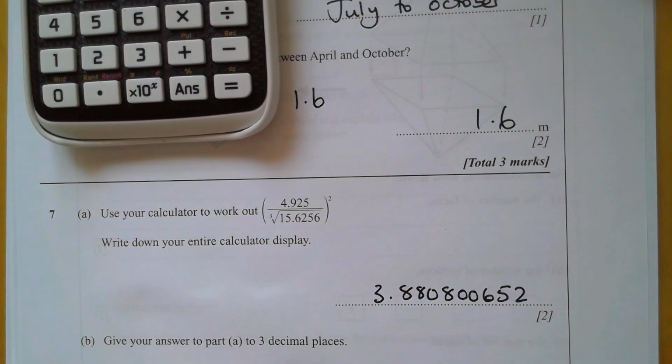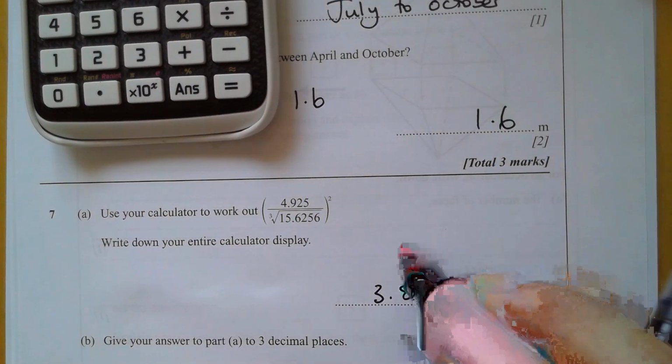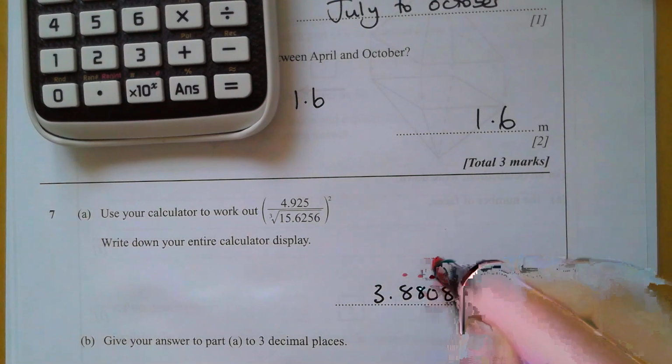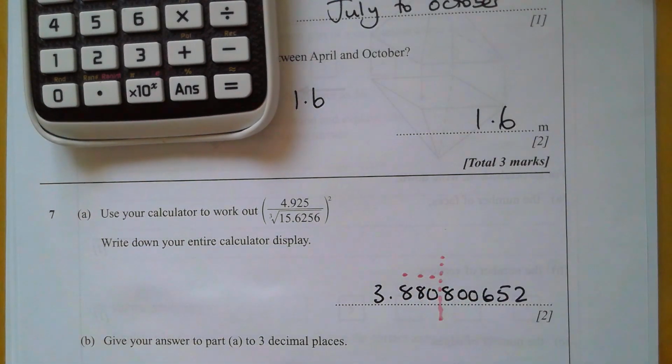Three decimal places. First, second, third decimal place. This is where we draw our line. We're rounding up with the 8.